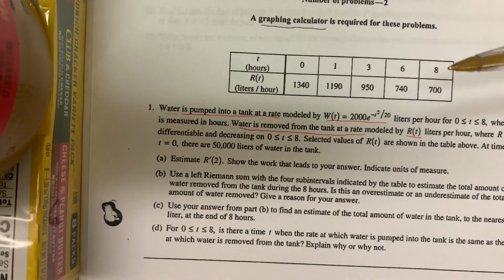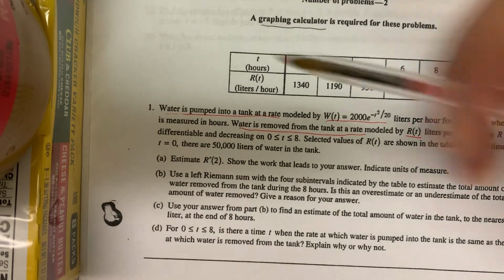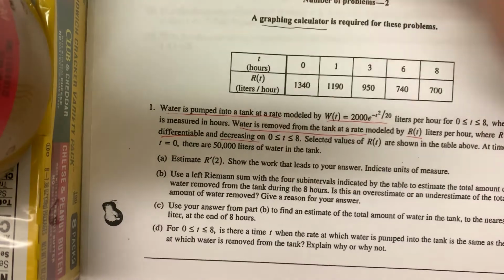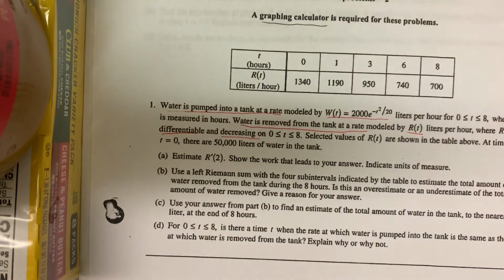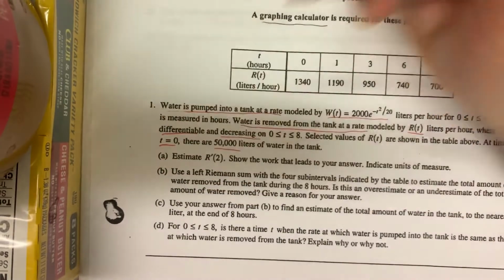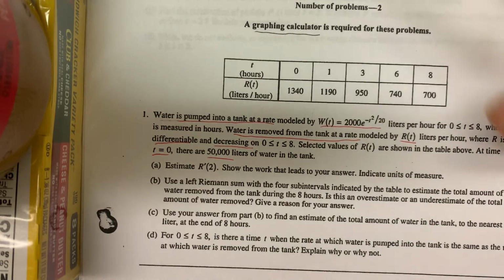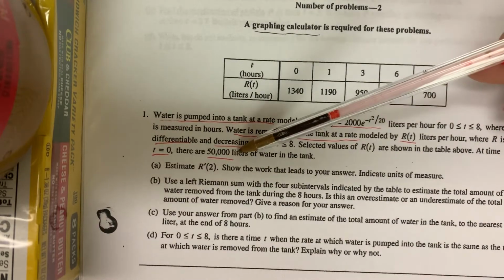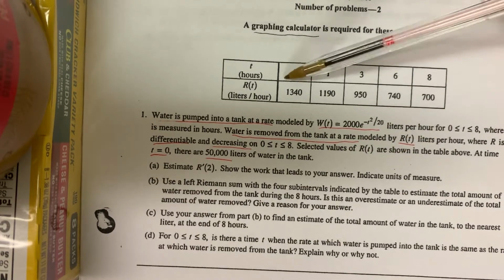They don't even give you a graph for that. They actually give you this table right here. They tell you that R is differentiable and decreasing from 0 to 8, and they give you selected values of R of t. Then they tell you at time t equals 0, there are 50,000 liters of water in the tank. I think we know what that represents. That's our initial condition.